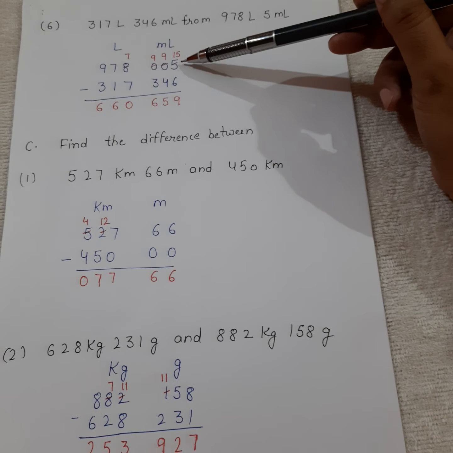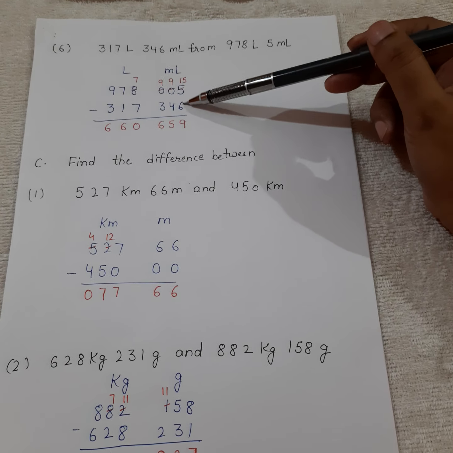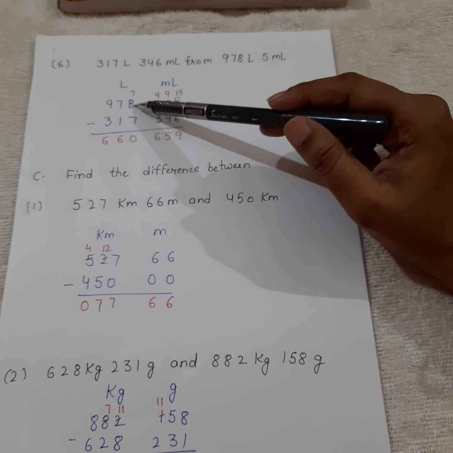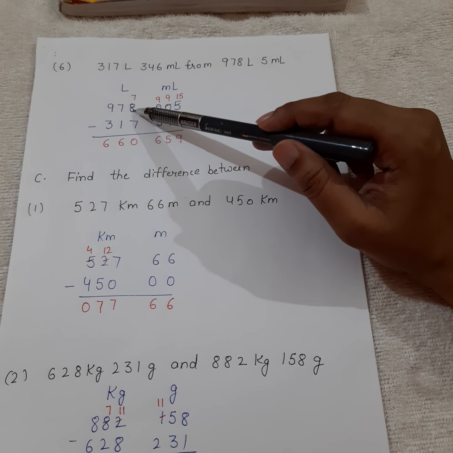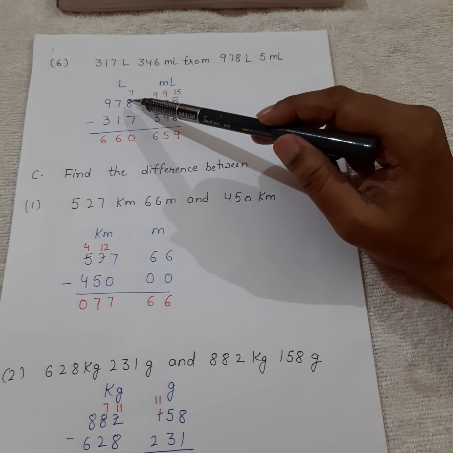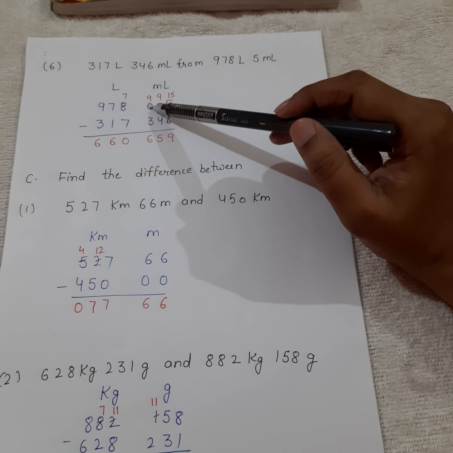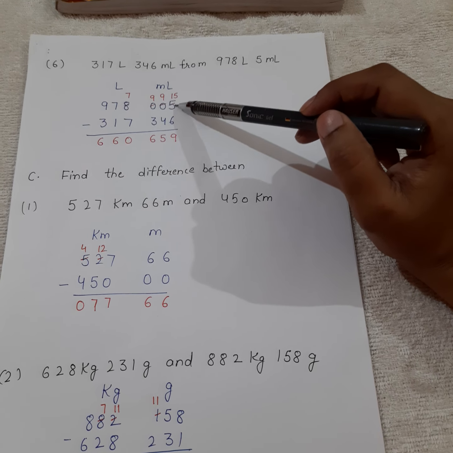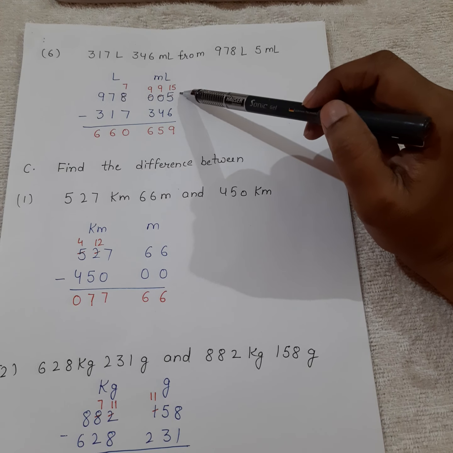Now start subtraction from the one's column. 5 cannot subtract 6, so 5 will take borrow from 0. 0 cannot give, so now take from here. 8 is giving borrow, firstly to this 0. So here 7, now here 10. Now this 10 will give borrow to this 0, so this is 9 and this is 10. Now this 10 will give borrow to 5. So here 5, here 15.